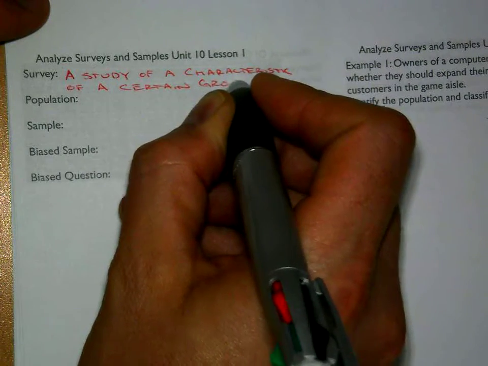You have a group of people you want to find something out about, and you collect some data about that characteristic of that group, and that's called a survey.